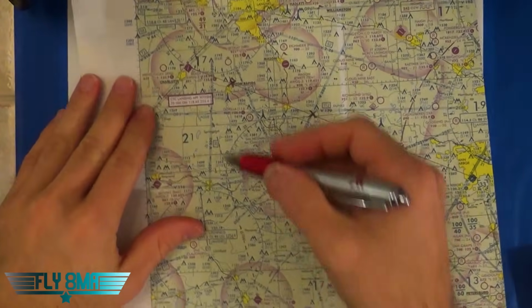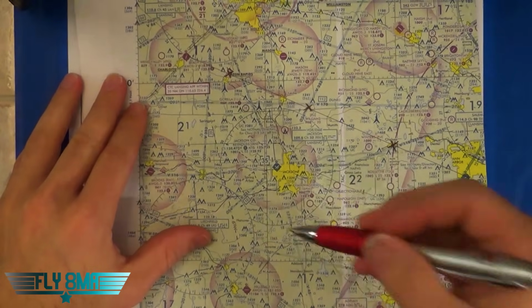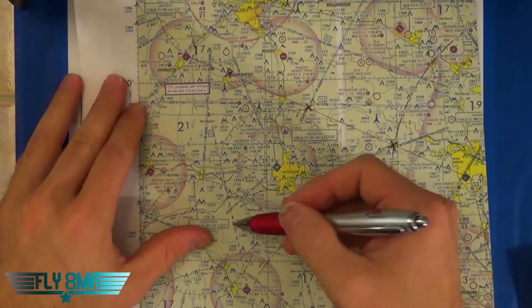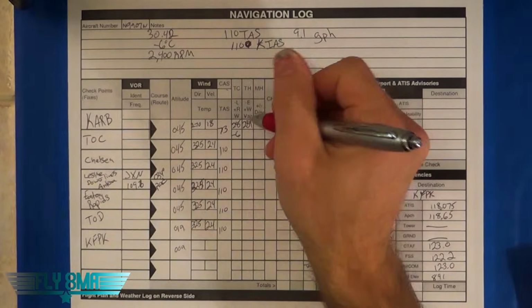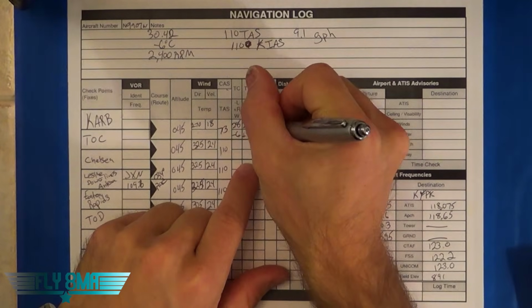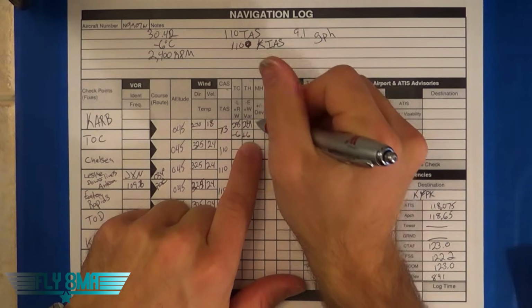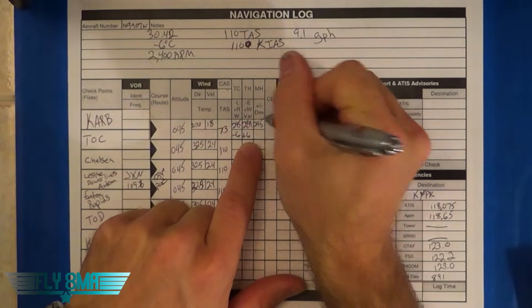Looks like we got an isogonic line here of 6 degrees west. West is best, east is least. So when you have 6 degrees west, you add 6. So we'll go ahead, come back here, and there we go, we're adding 6. And now that brings us back to the 295 originally.